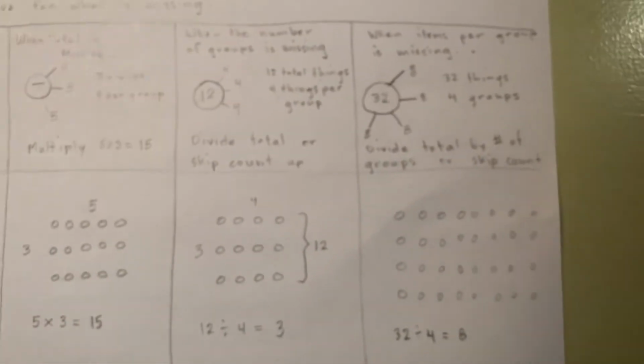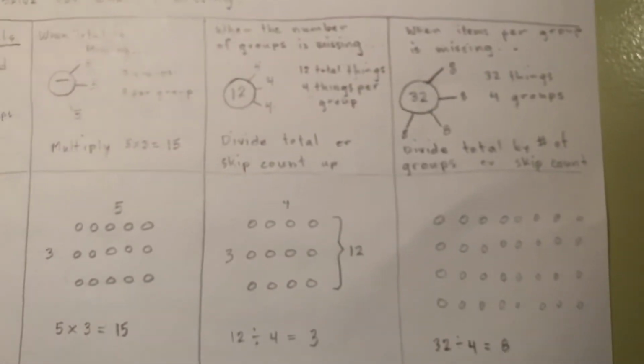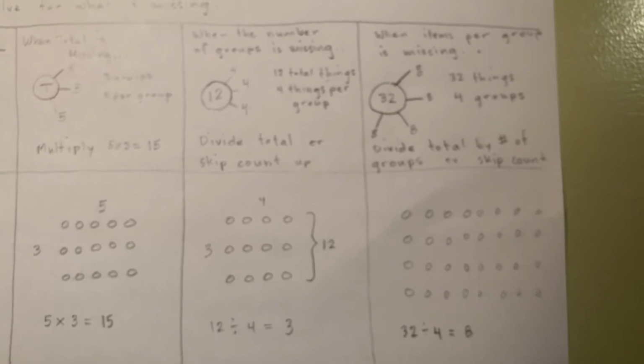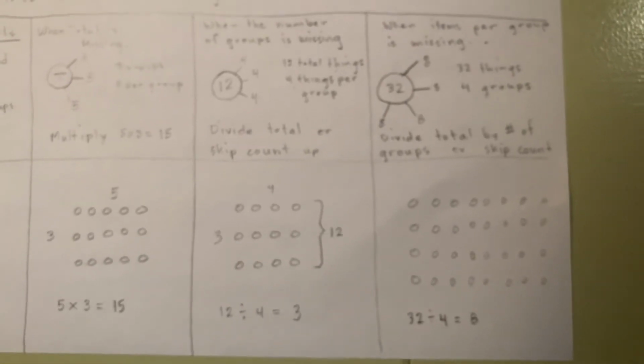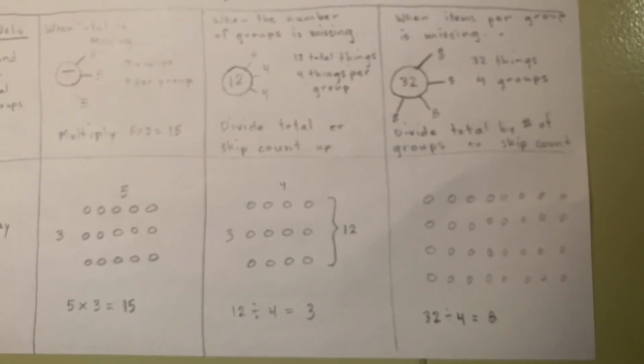All right, that should do it for pages 21 and 22, and I'll post a little supplemental video about finding the area or using the area model to solve multiplication and division problems involving area.